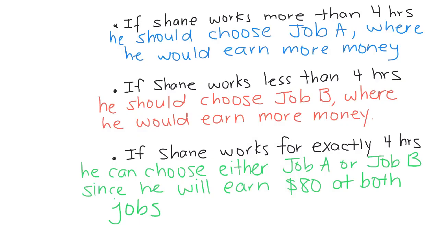So when you are giving your final answer, you're going to say if Shane works for exactly 4 hours, he can choose either job A or job B, since he will earn $80 at both jobs. I think it's good for you to put in that actual amount rather than saying he will earn the same amount. You know what that actual amount is because you know what your point of intersection is. You know your point of intersection is (4, 80). So you know that at 4 hours, he's going to make $80 at both of his jobs.